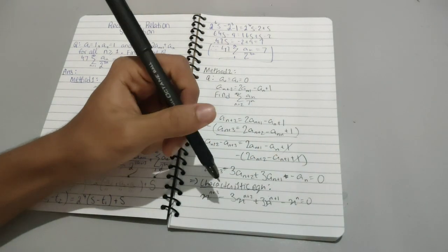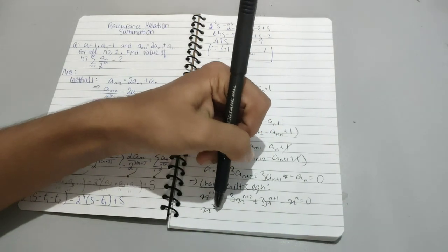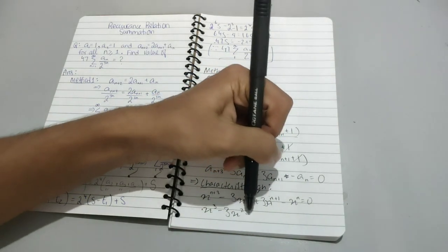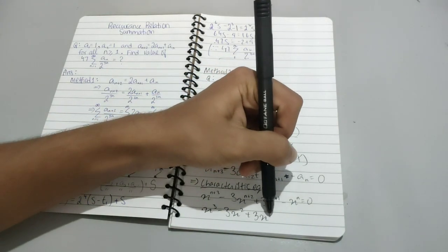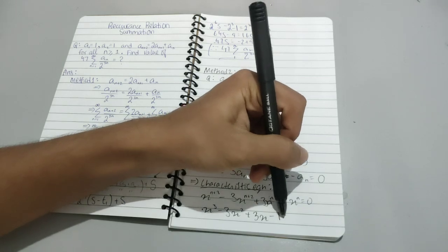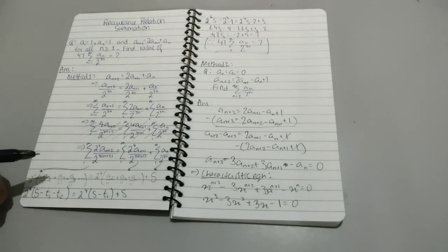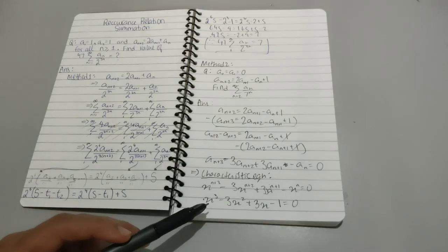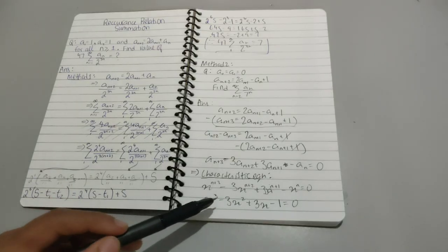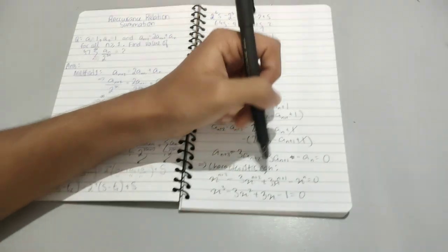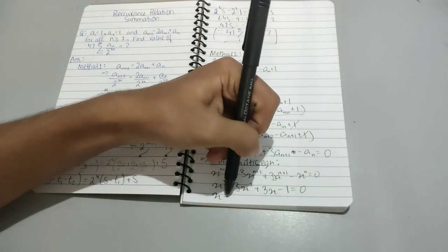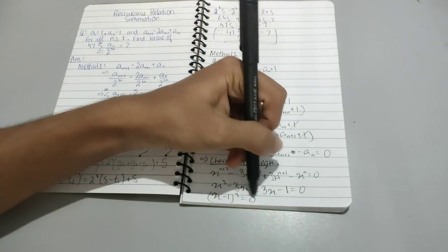And I can take x^n common, so I'm just going to get x cubed minus 3x squared plus 3x minus 1 is equal to 0. And if you have an observant eye, you can quite easily factor this in your mind and notice that this is just (x minus 1) the whole cube equals 0.